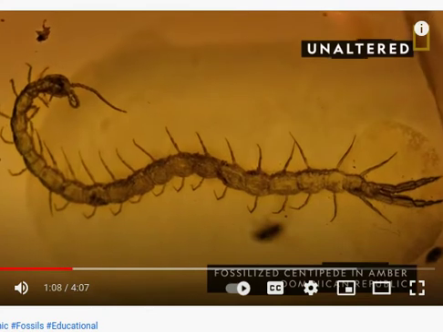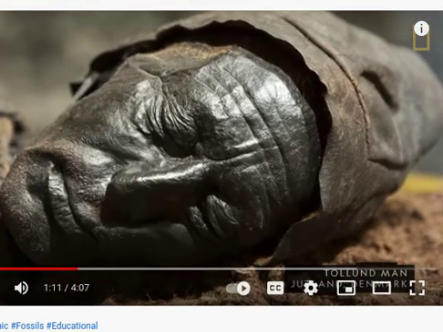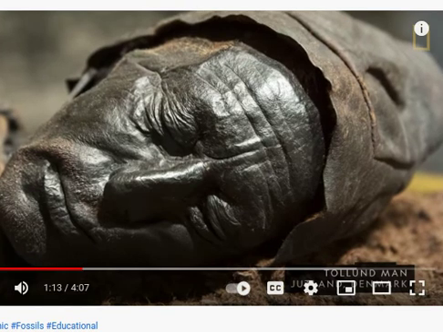Fossilization that does not alter a specimen can help to preserve its original form and texture.